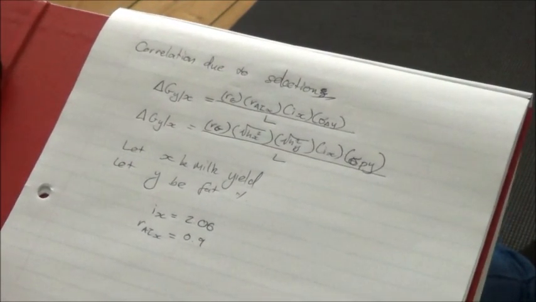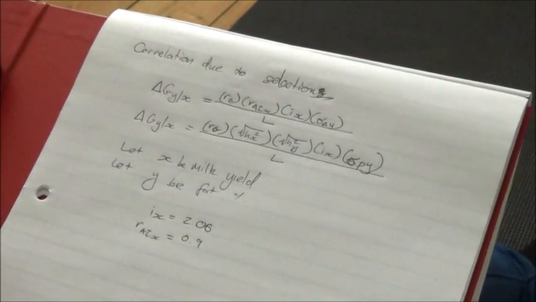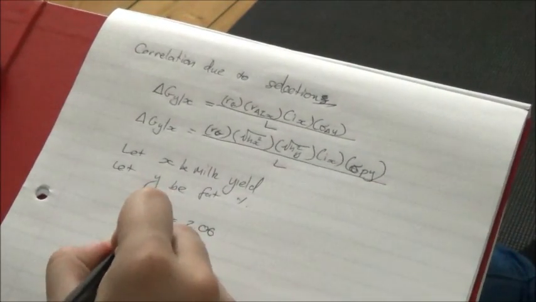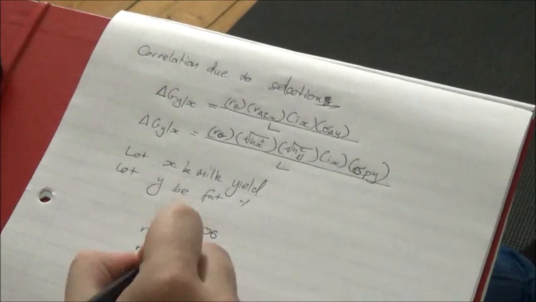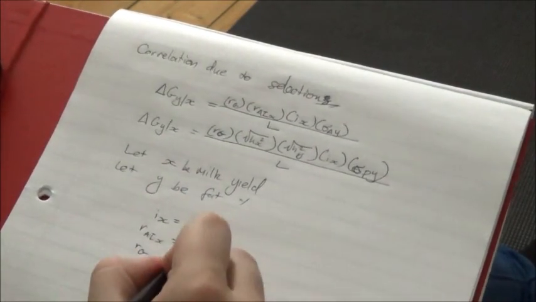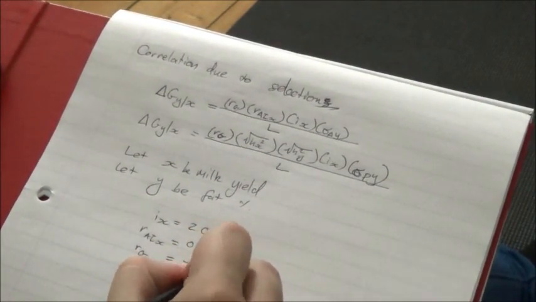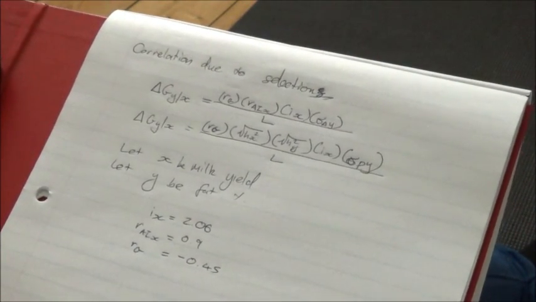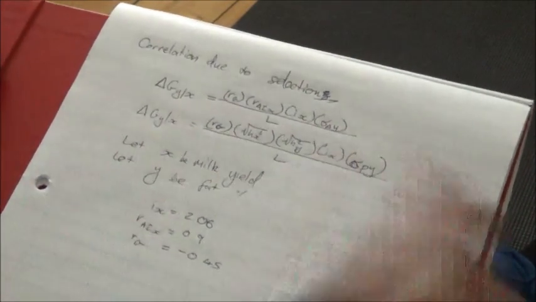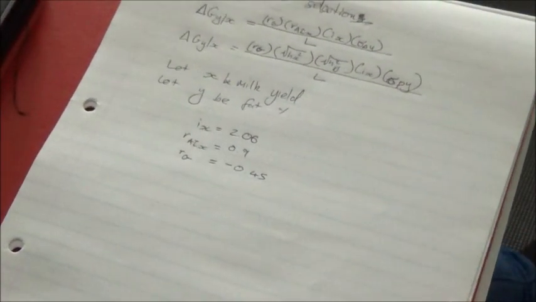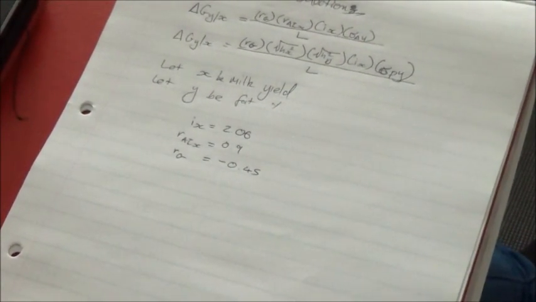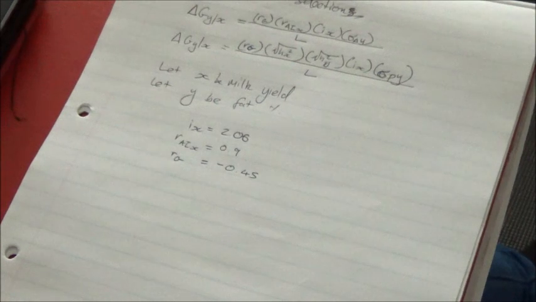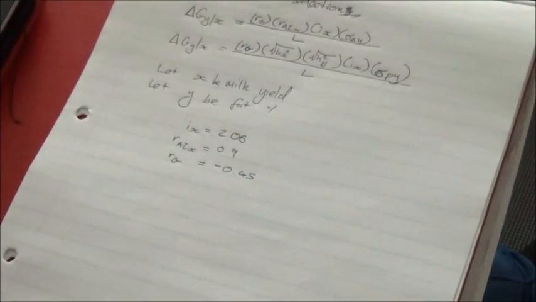Then it gives us the genetic correlation between milk yield and fat percentage, which is our r_G, equal to negative 0.45. So it has a negative correlation, which is nothing special. It just tells us that the lower the milk yield, the higher the fat percentage, and vice versa.